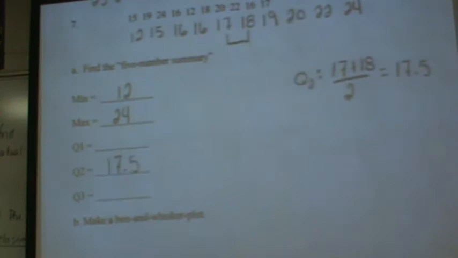Again, we want to find our Q2 value first, because that's the median of the entire set. So if we find the median of the entire set first, so we say Q2, we need to find the middle of our set. The middle of our set is at 17 and 18, so we need to average 17 and 18. So 17 plus 18 divided by 2, we get 17.5. So our Q2 value is 17.5. So again, our median is at that dotted line.